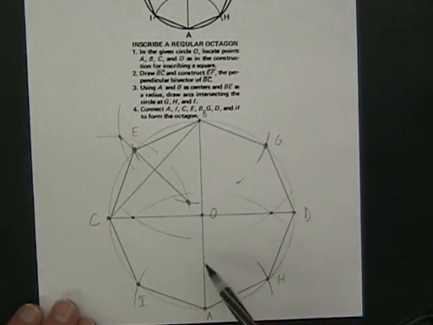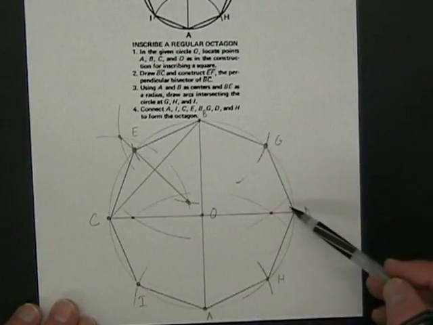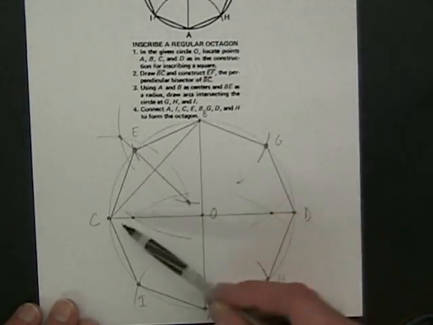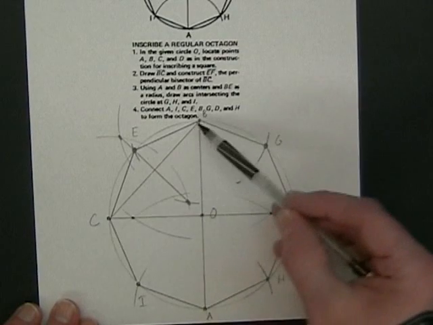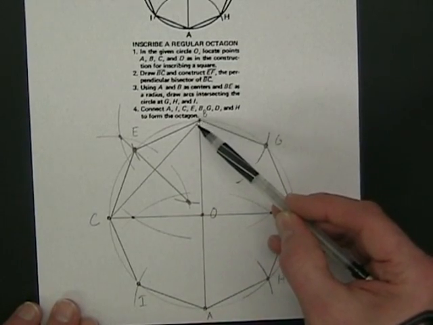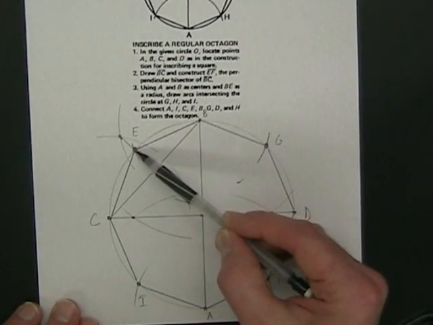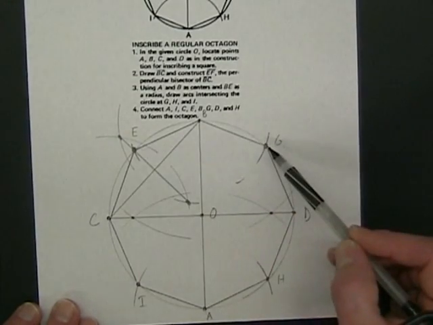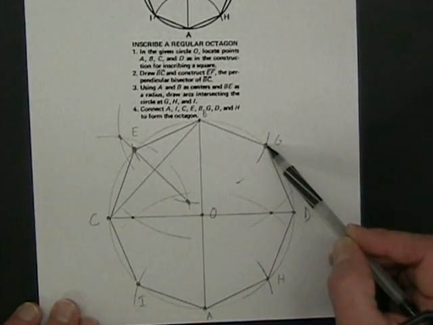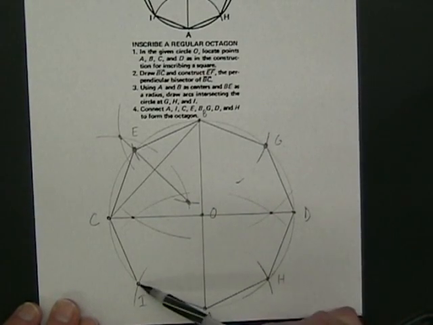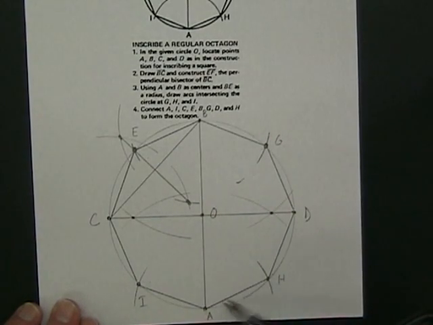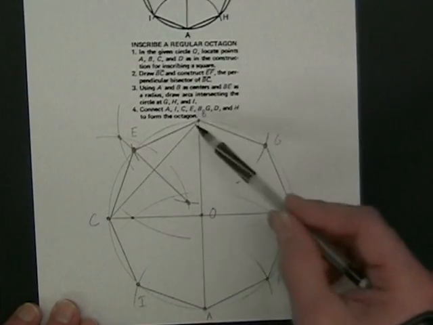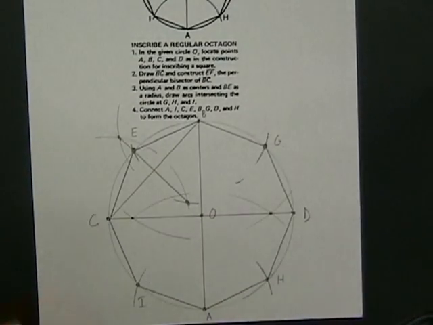So to create my octagon, I started by first constructing the points to make a square, and then I bisected one of the sides of that square, and I borrowed that length. I used my compass to copy this length to here, and from here to here. And then I have my inscribed octagon.